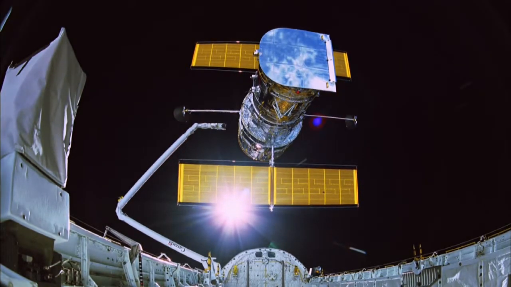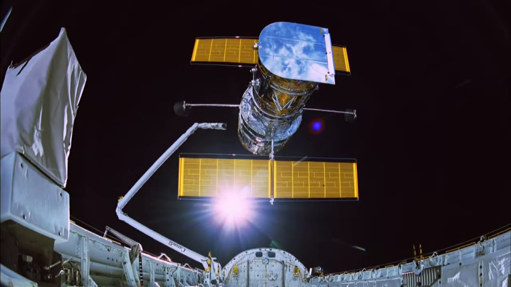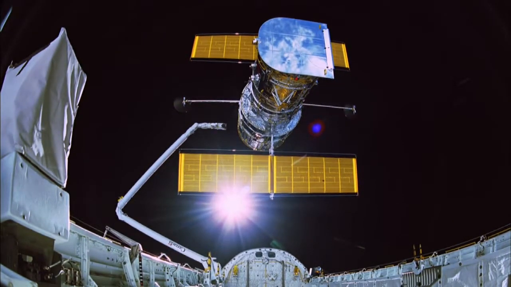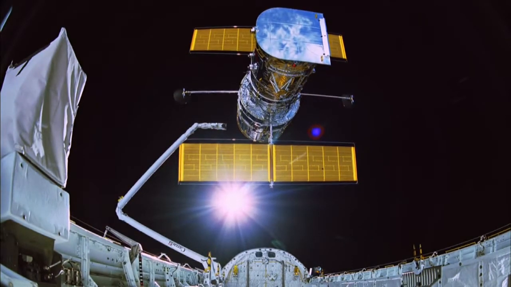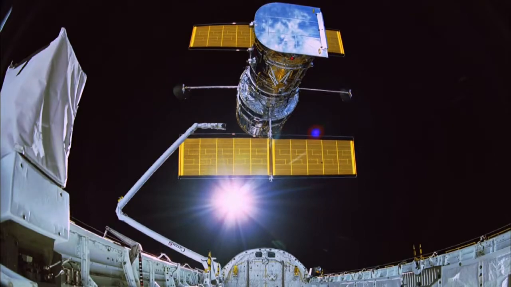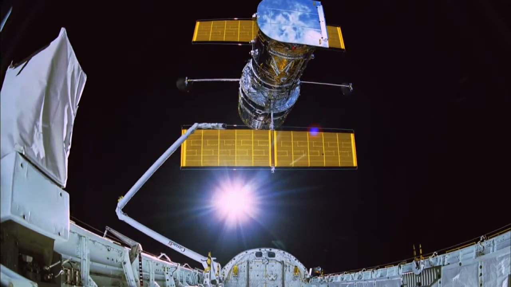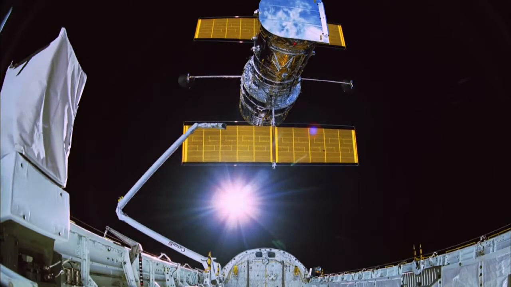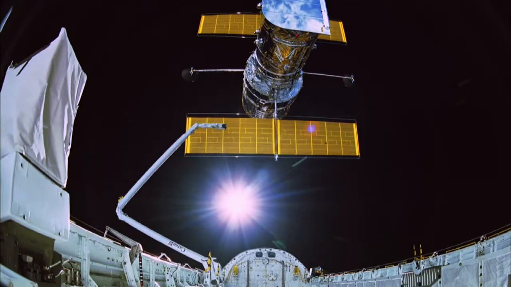Soon, it would be sending images back to us. Would we discover other worlds like ours? Could we finally unlock the secrets of the universe? The whole world waited for Hubble to open its enormous eye.